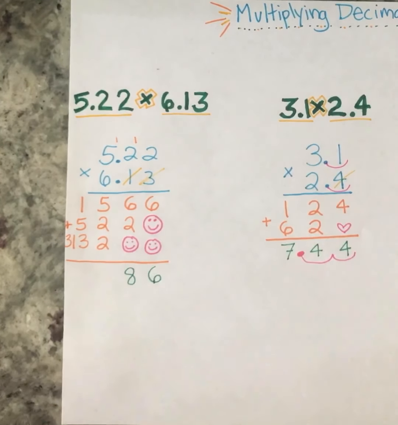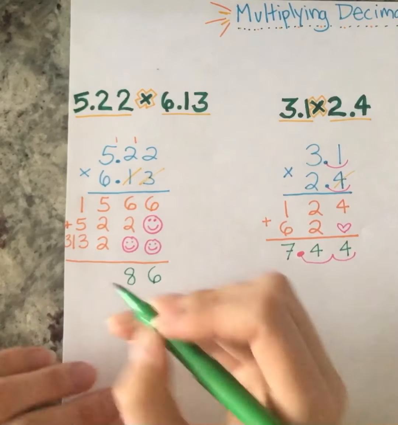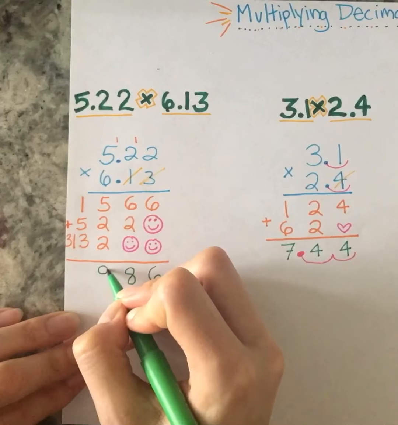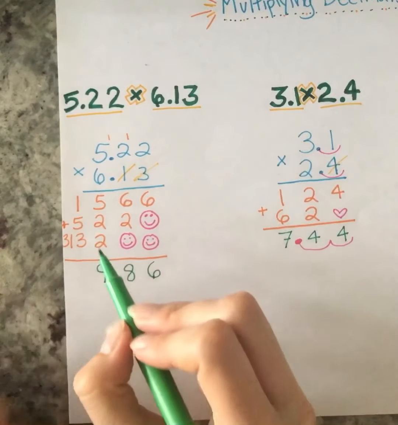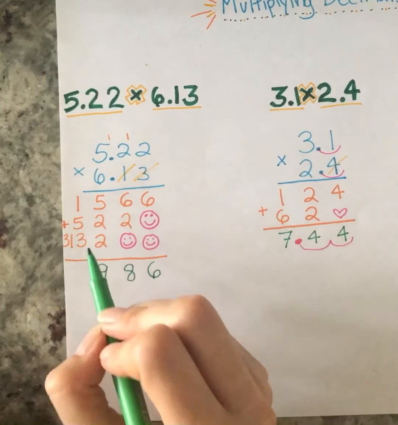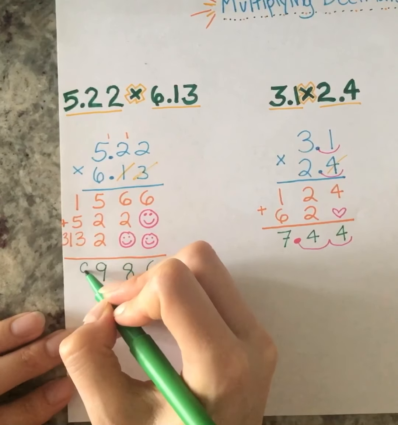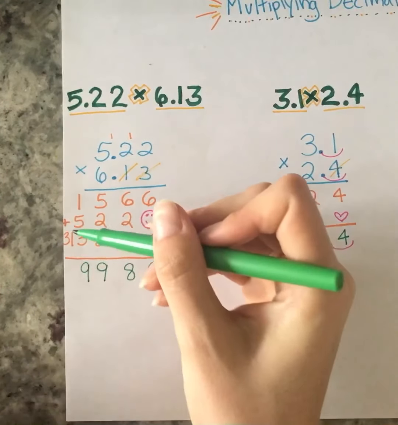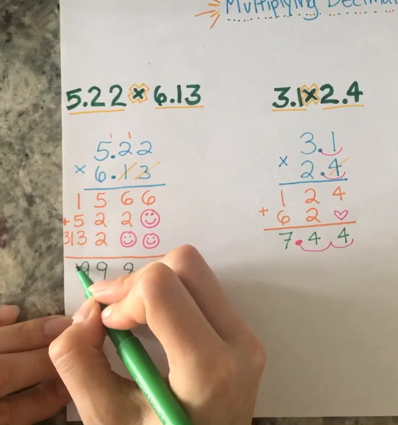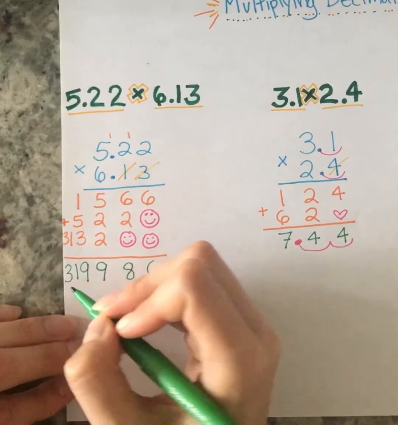Then we have 5 plus 2 plus 2, which will be 9. And then we have 5 plus 1 plus 3, again, a 9. And then we can bring down our 1 and our 3.